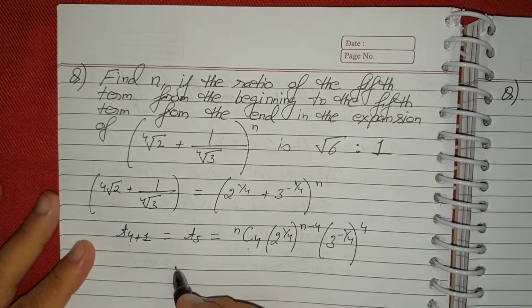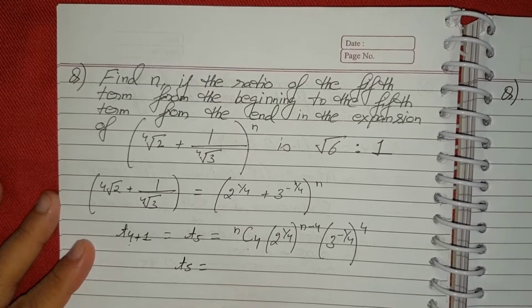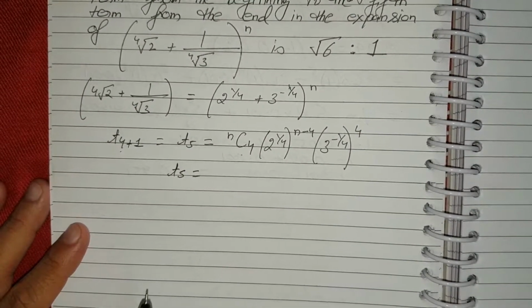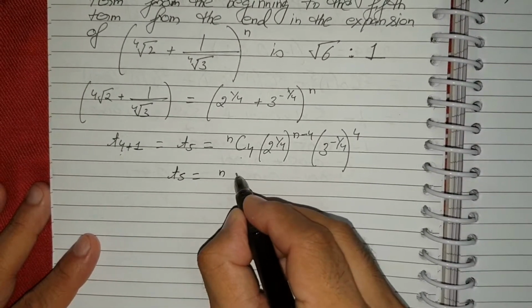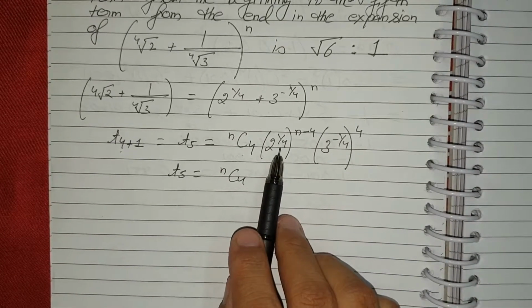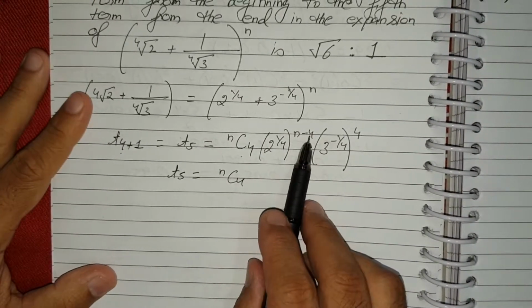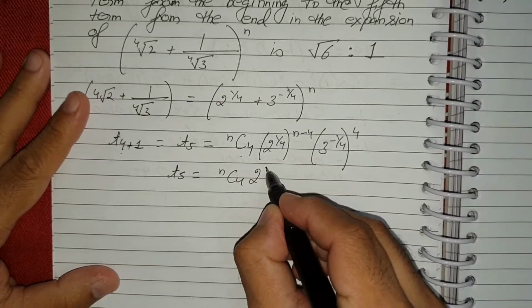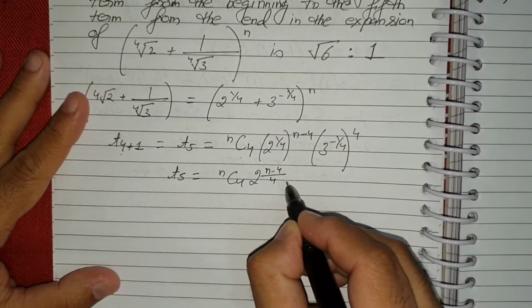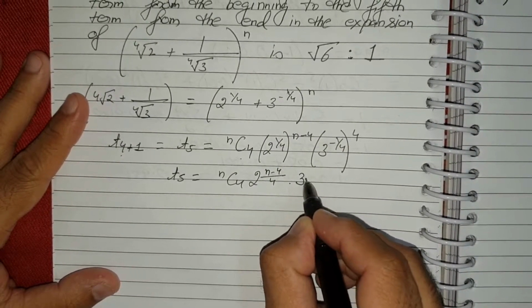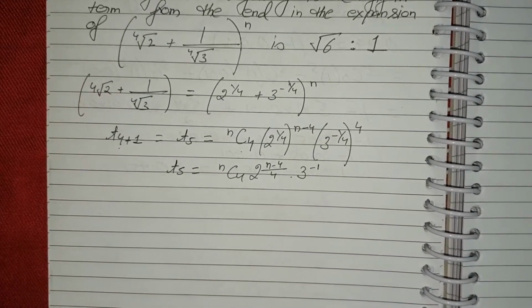So T5 will be nC4, this will be 2 to the power n minus 4 by 4, and this will be 3 to the power minus 1.